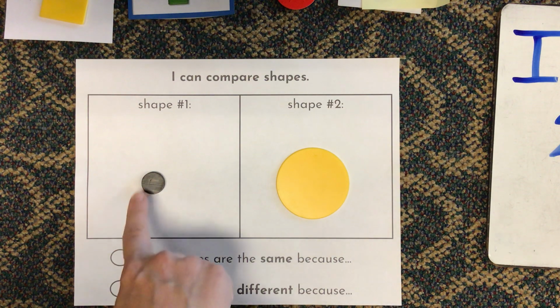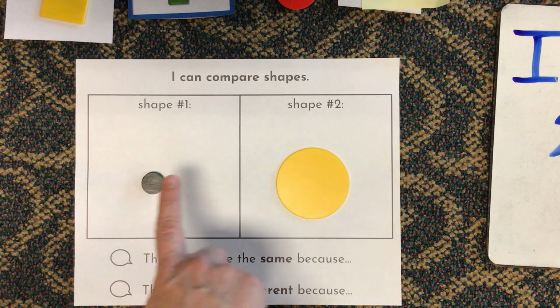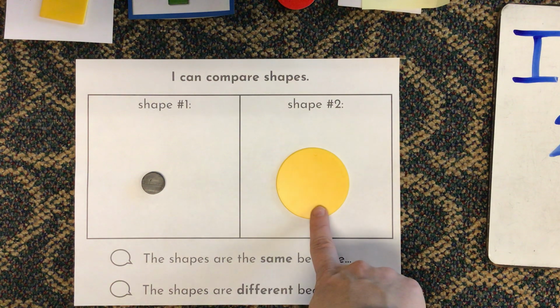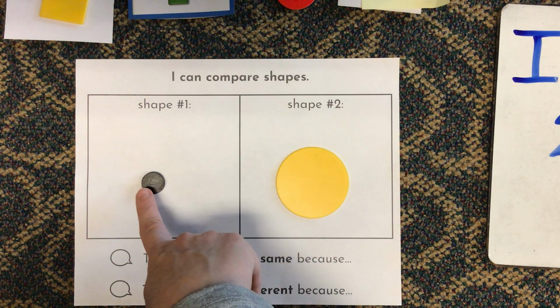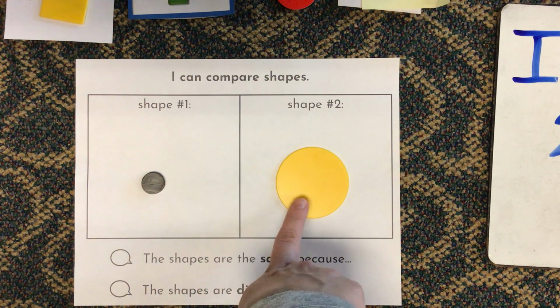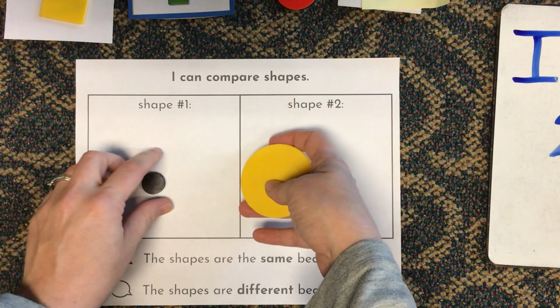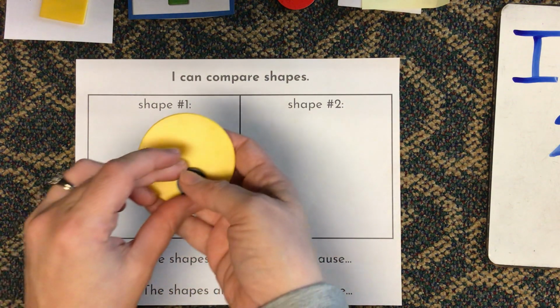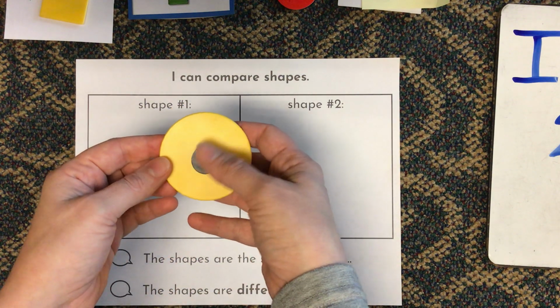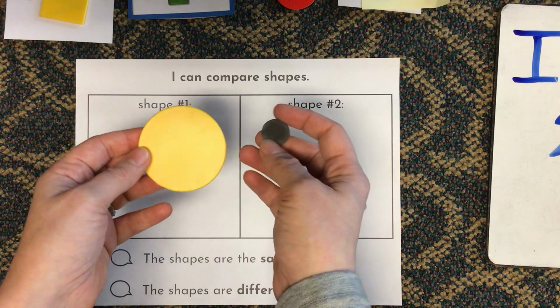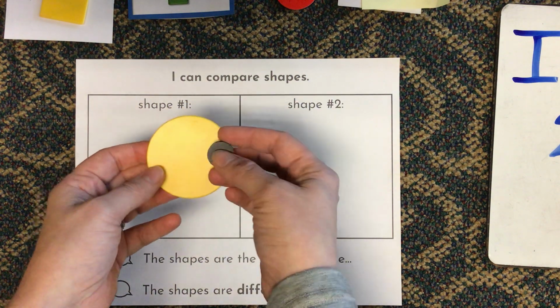I notice that this circle is smaller and this circle is bigger. Another difference that I notice is this circle is black and this circle is yellow. So is it possible to have two different circles that are both the same? It is, but we might also see circles that are different.